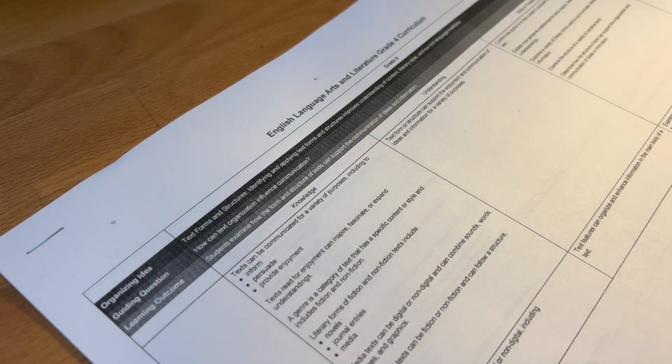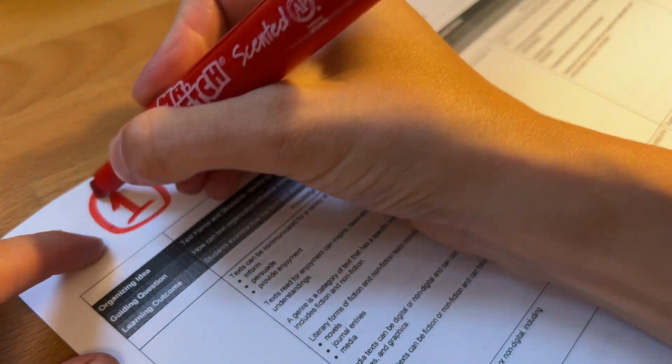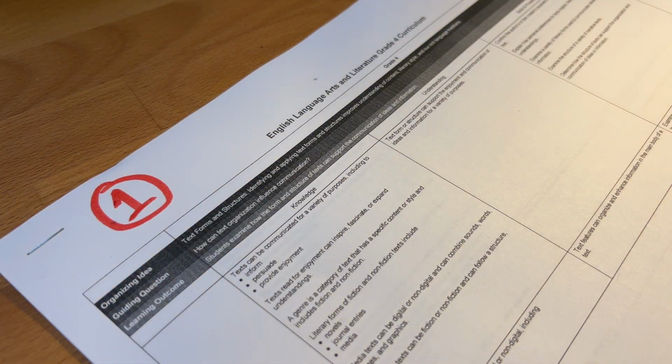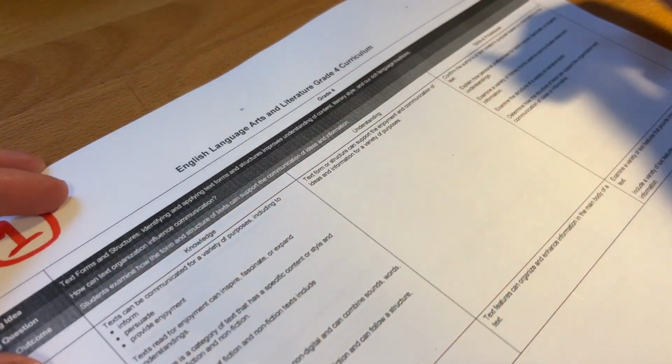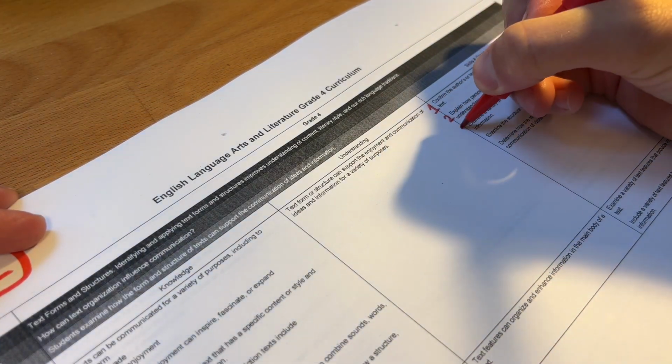All right, let's dive right into the curriculum. So the very first unit that jumps out at me, or the very first unit on the page, is the organizing idea of text forms and structures. And basically, the purpose of this entire unit is for students to realize that the way that something is structured aids us in understanding it better.